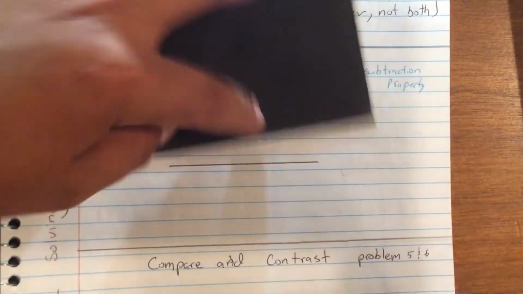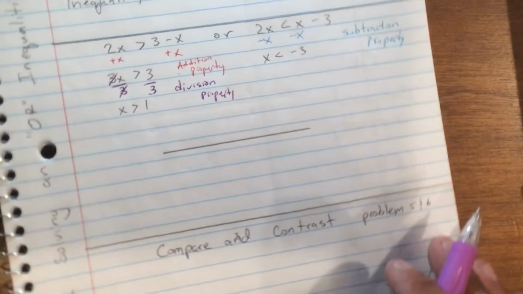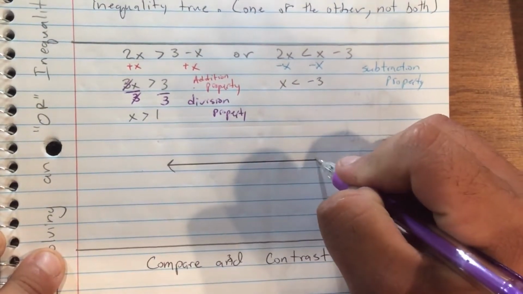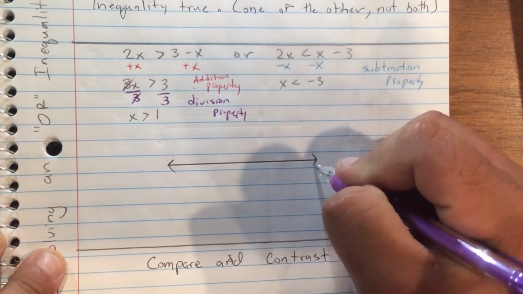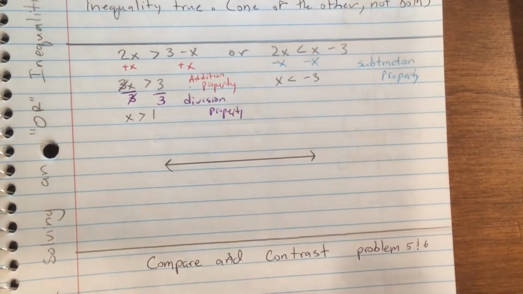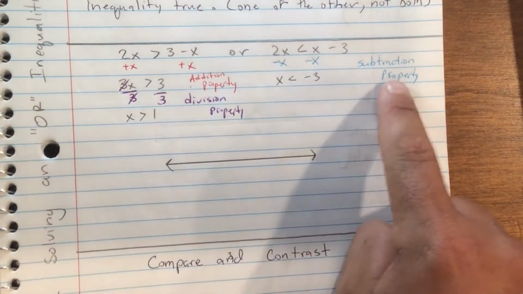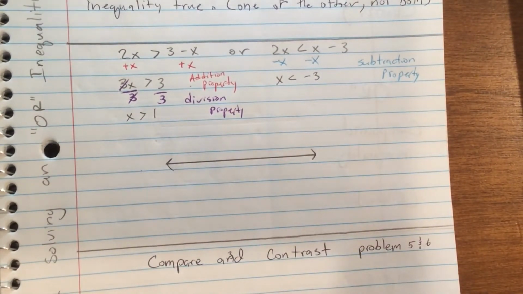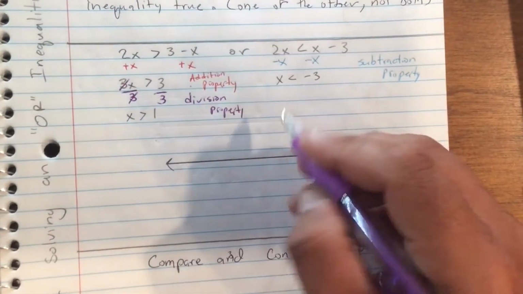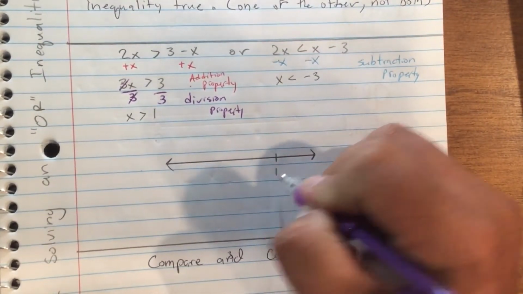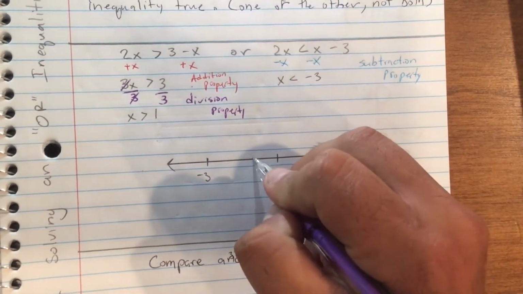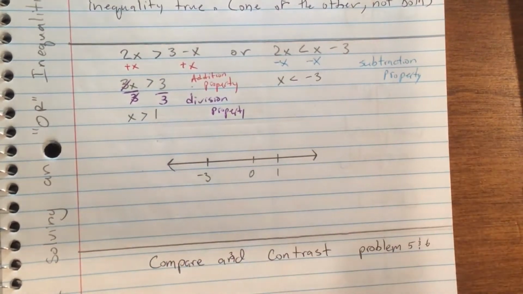Line it up. Draw little arrows to show it goes to infinity. And we're going to go ahead and do this. So we'll graph this one in purple and this one in that blue color. So we have our first one, which is at 1, and then our second one, which is at negative 3, and then our 0 is about right there.